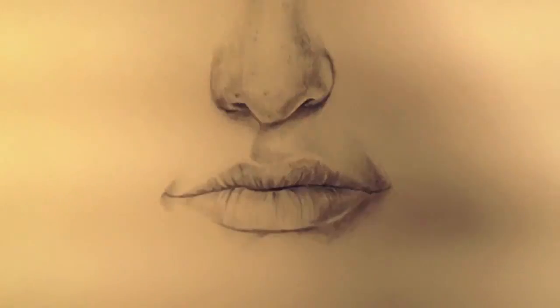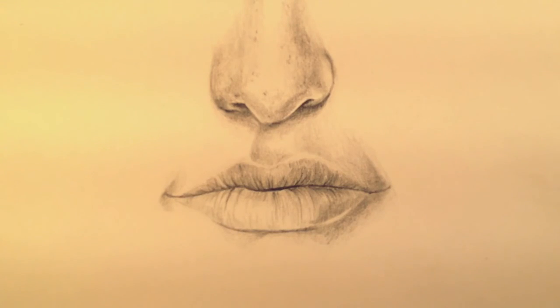Now we've had a look at how to draw the nose and the mouth. In the next video, we'll take a look at the ears and the hair.